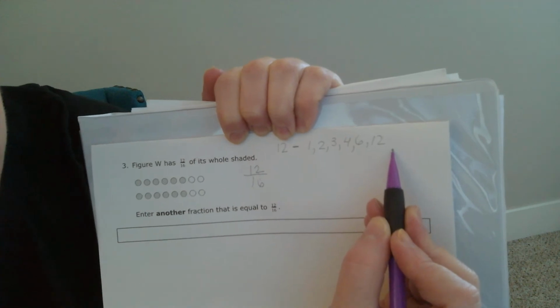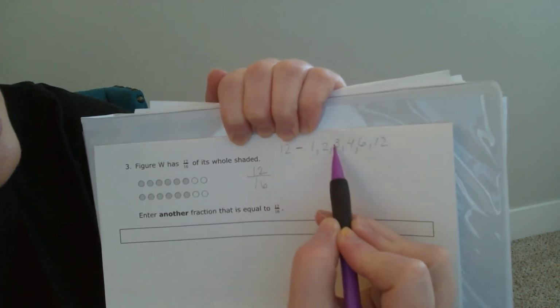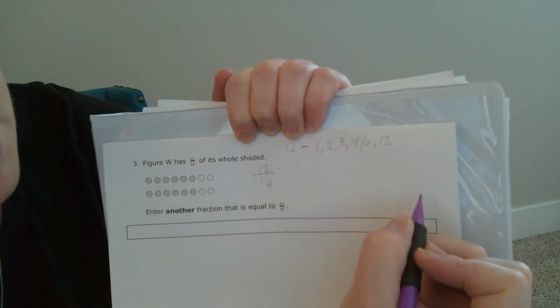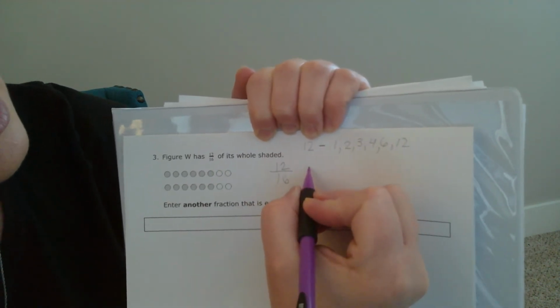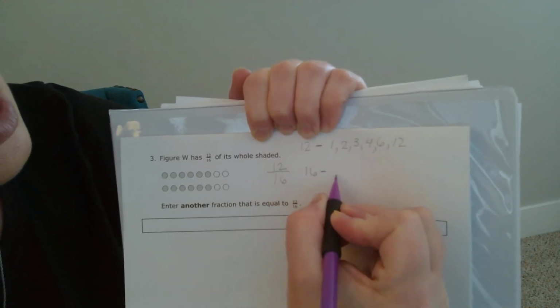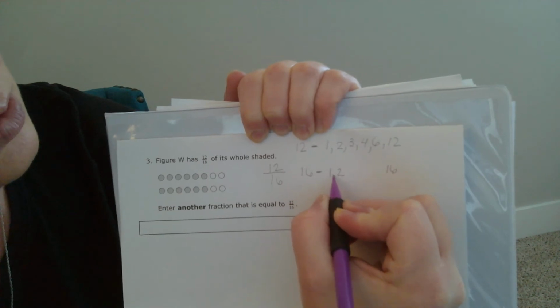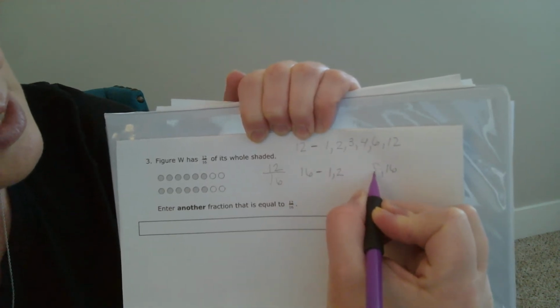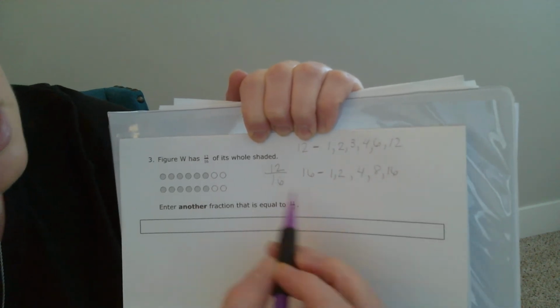Remember how we do our rainbow factor? 1 times 12, 2 times 6, 3 times 4. You can also do the T-chart like I've done before. And then I'm going to list 16's factors. 1 times 16, 2 times 8, and 4 times 4.